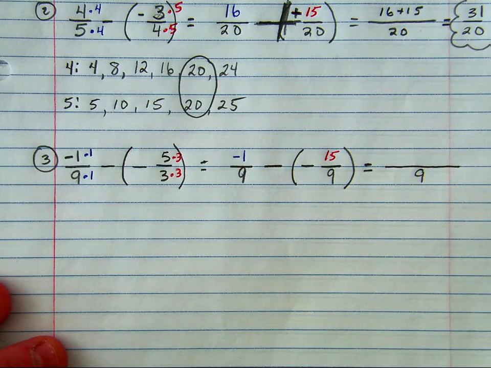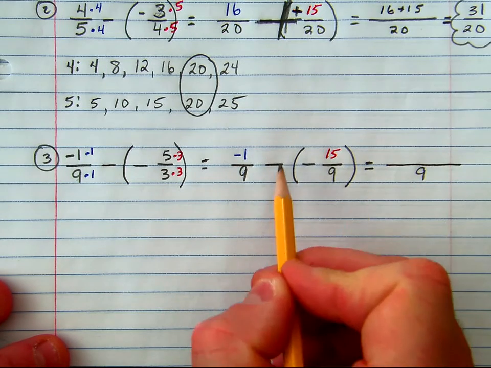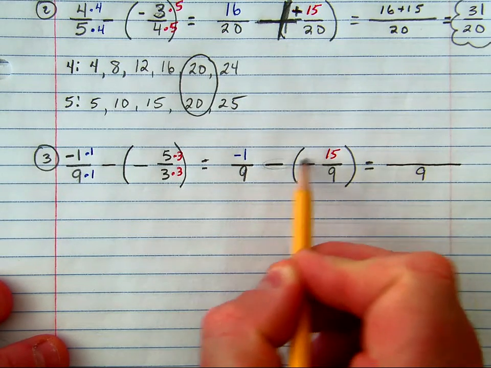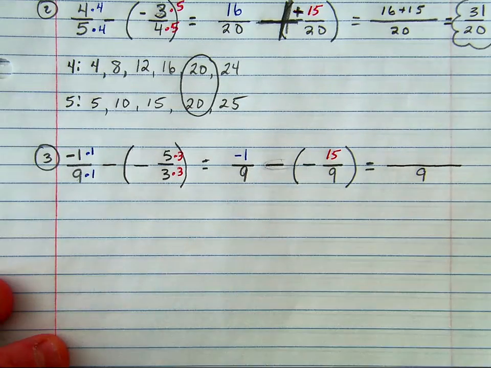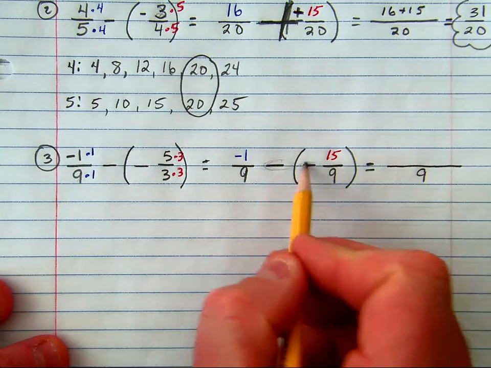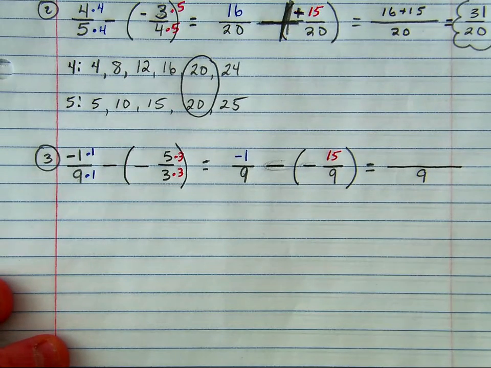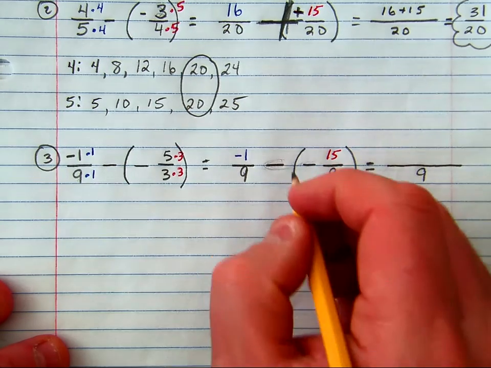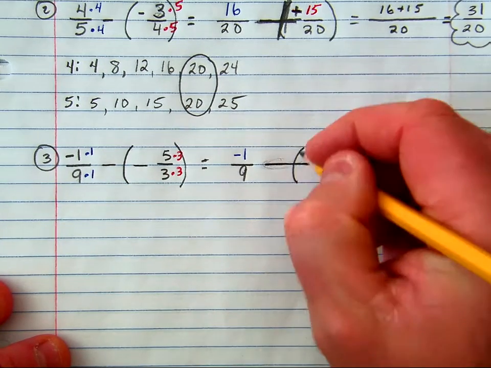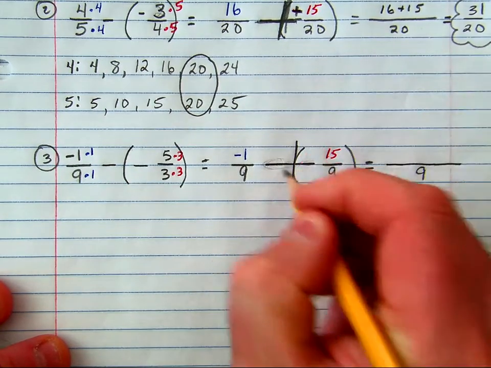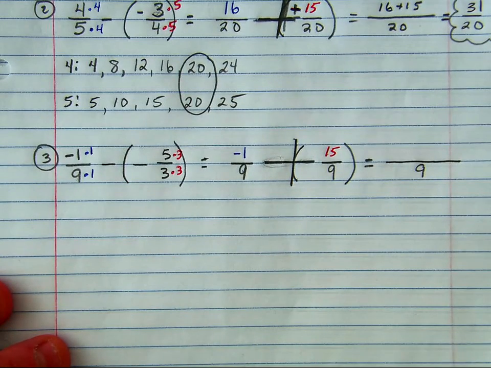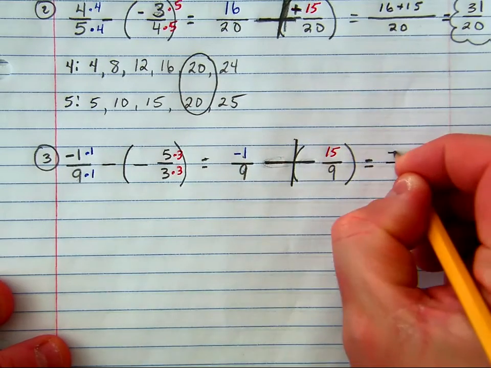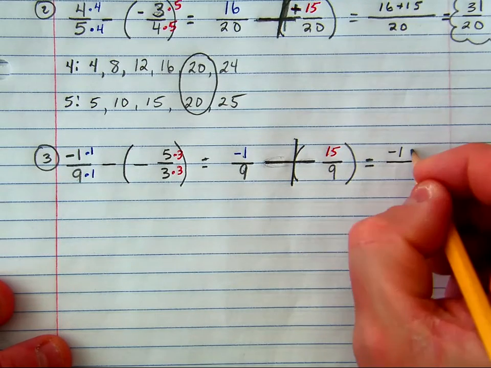Keep, change, keep, inverse, or think of it this way. We're getting rid of all of the negatives. We're getting rid of a fee. We're getting rid of debt. What happens to 2 negatives? Makes 2 positives. So we have negative 1 plus 15.